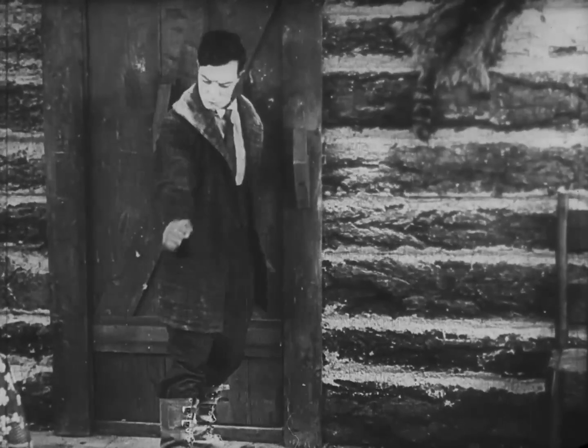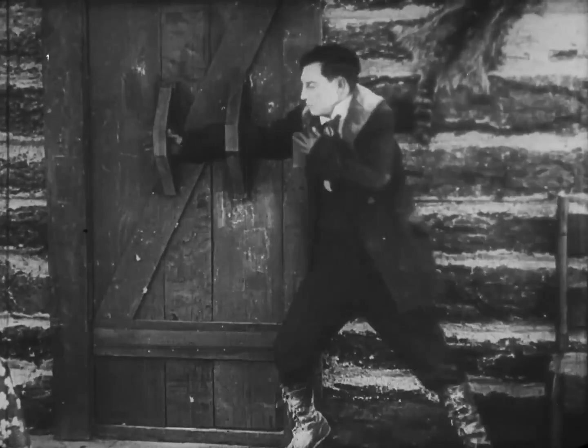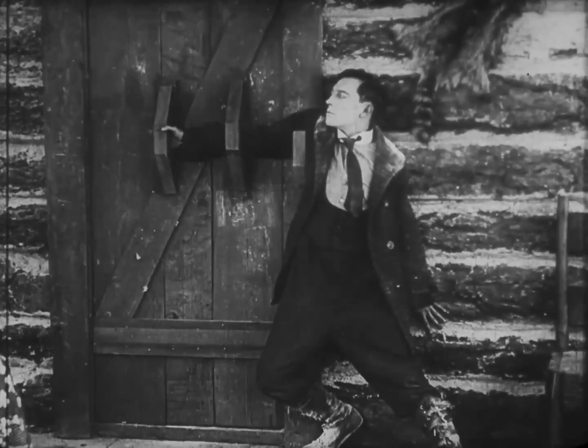So instead, he focused on what he called the natural gag, the joke that emerges organically from the character and the situation. Consider what he does with this door.